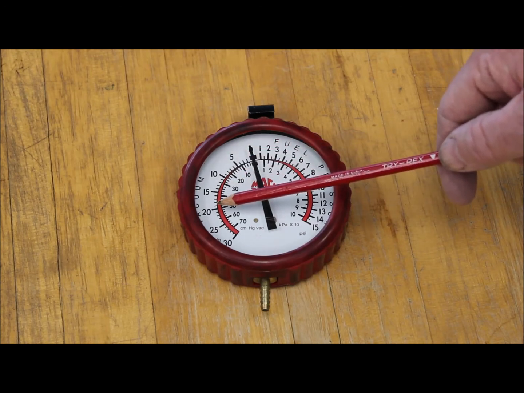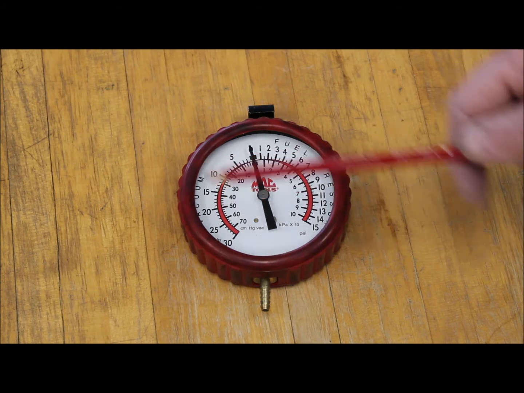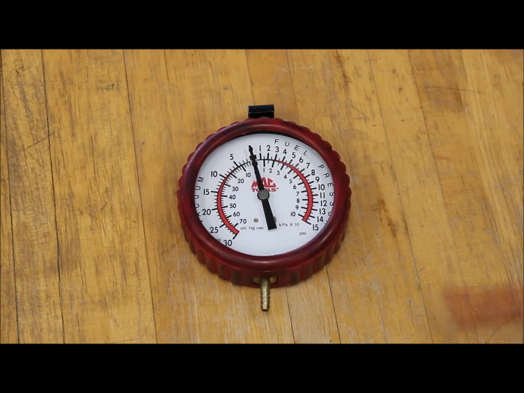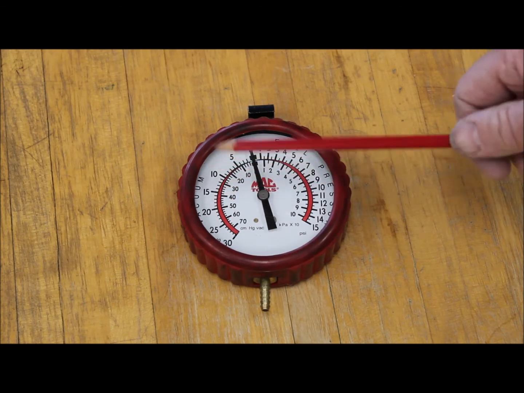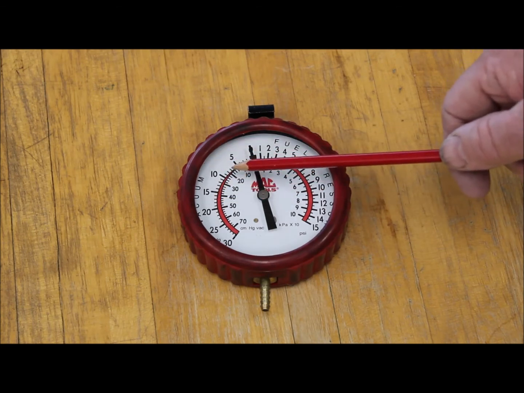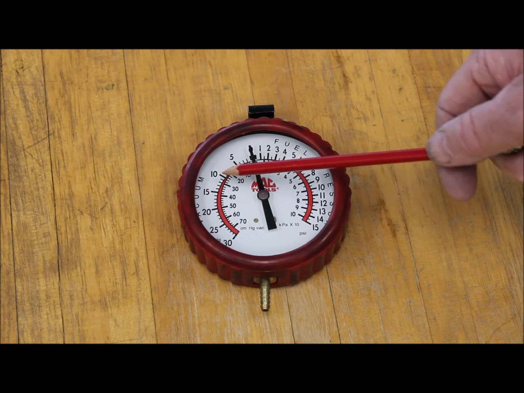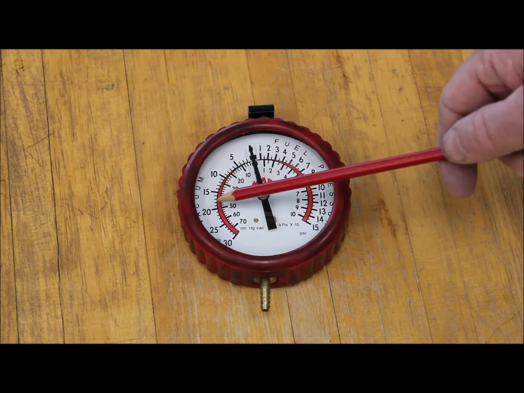So one thing we can do with vacuum testing, we can plug that gauge onto a port on the intake manifold, see what we're getting at idle, make sure it's enough. If it's way up here, we might have a vacuum leak or we might have valve problems or something, right? So make sure it's enough there.